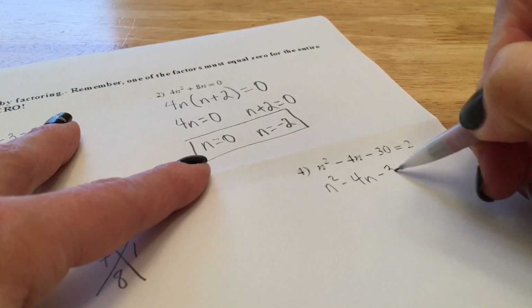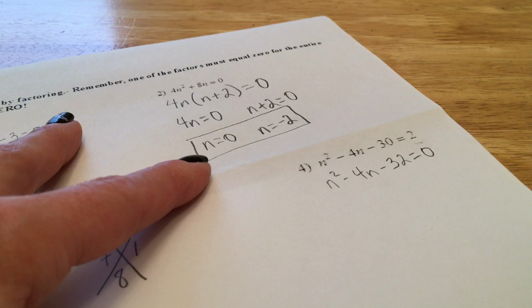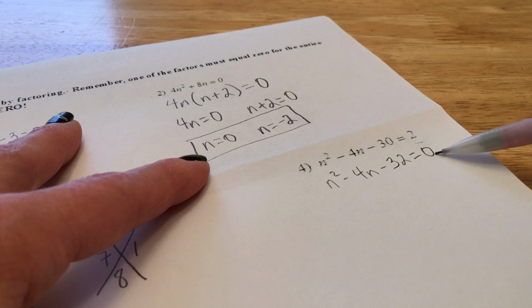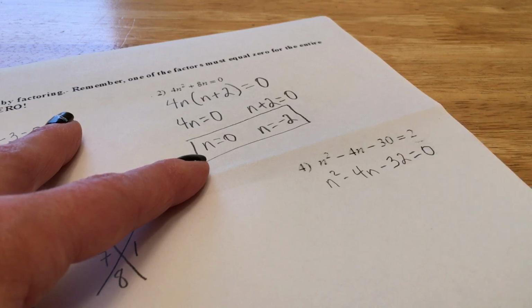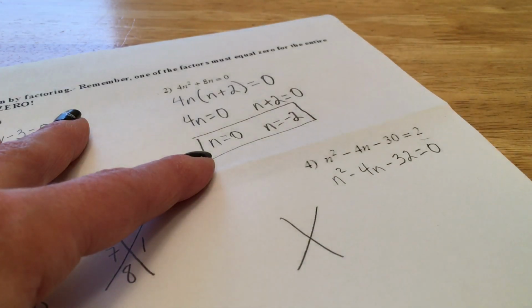So if we subtract 2 from both sides, we get n squared minus 4n minus 32 equals 0. Because 2 minus 2 is 0, and negative 30 minus 2 is negative 32. And now we can do our diamond problem.